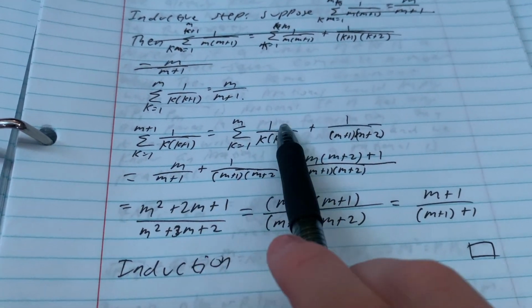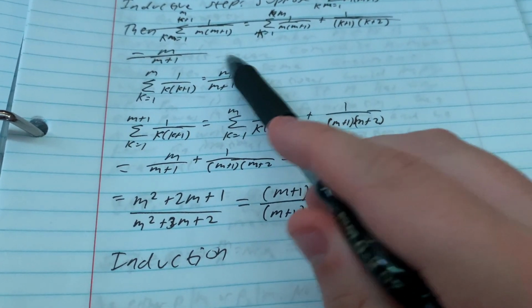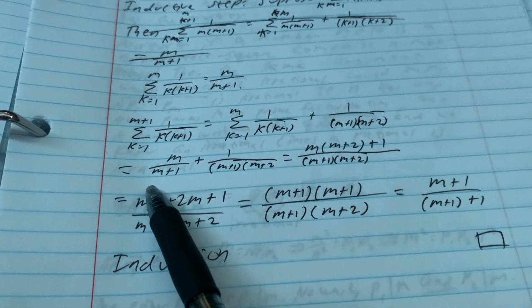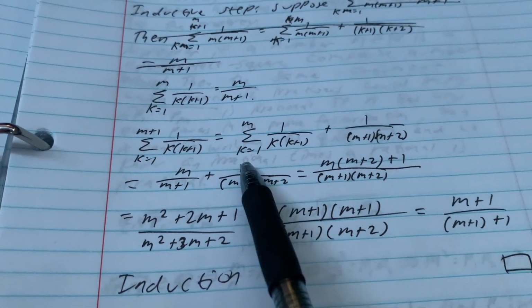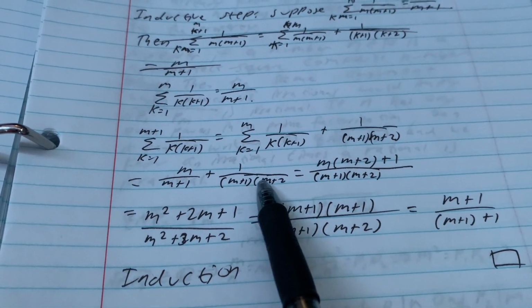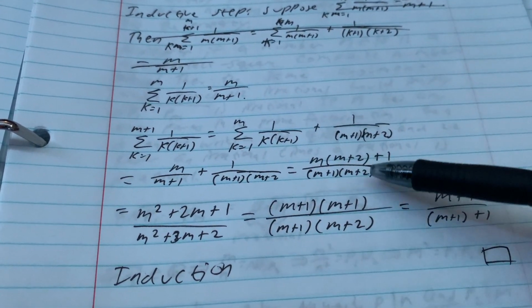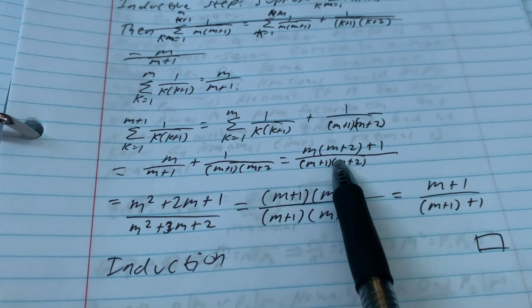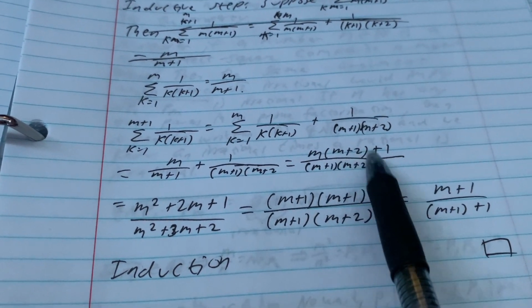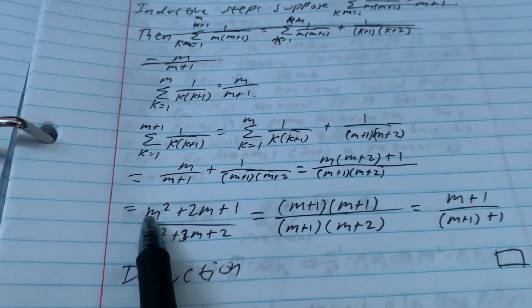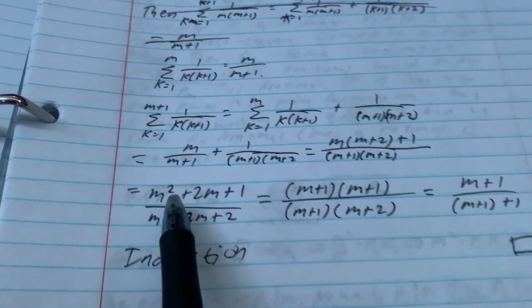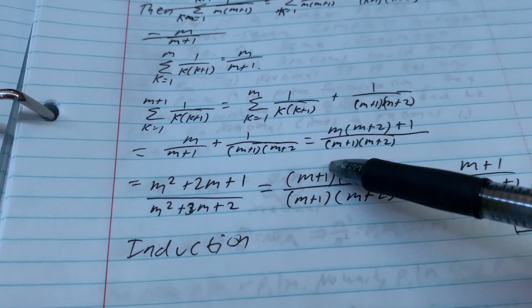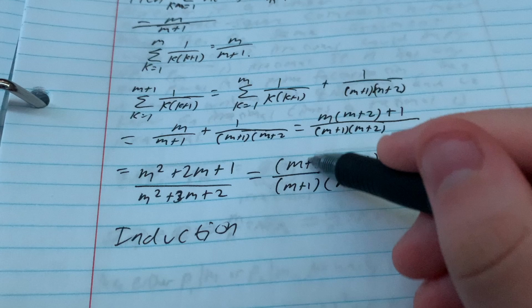This is equal to, since this is equal to this guy, I can just replace him. This is m over m plus 1 plus 1 over (m plus 1)(m plus 2). I get a common denominator by multiplying this by (m plus 2) over (m plus 2). So I get m plus 2 plus 1 over (m plus 1)(m plus 2). And I get some quadratics, which I can factor out and then cancel off this m plus 1.